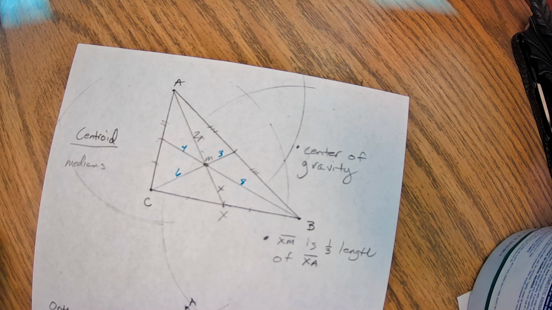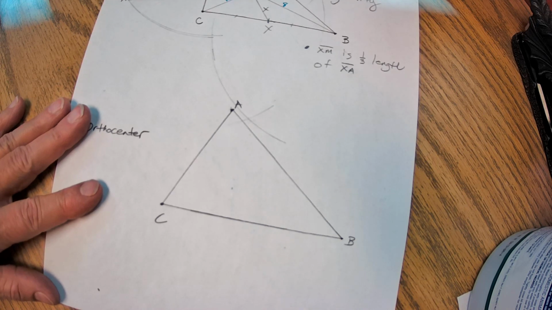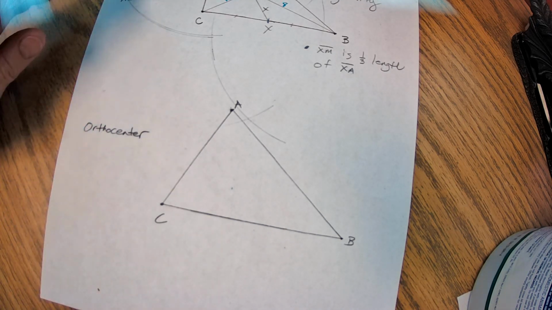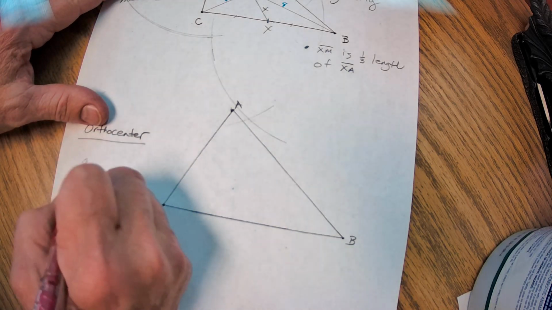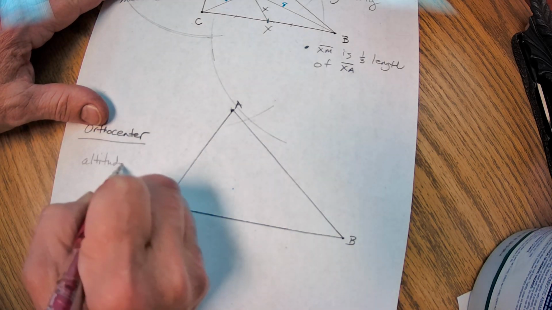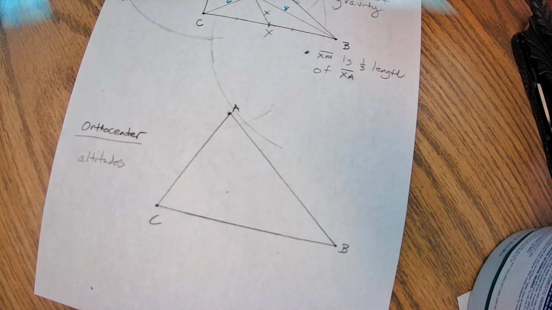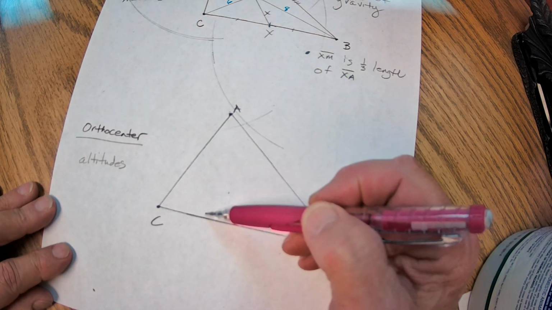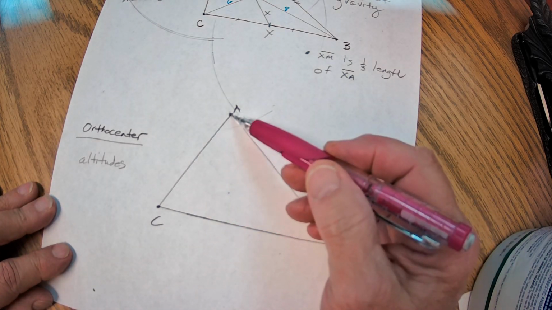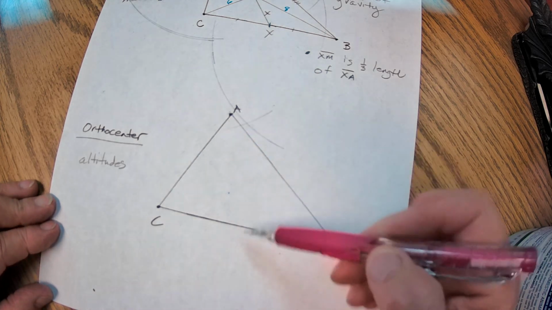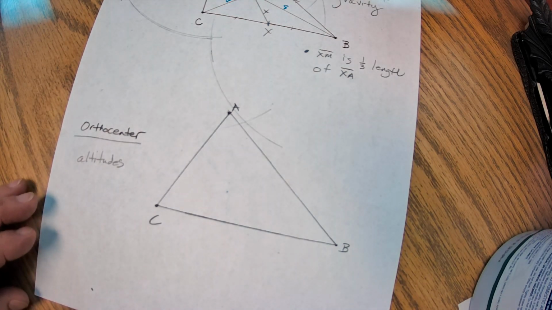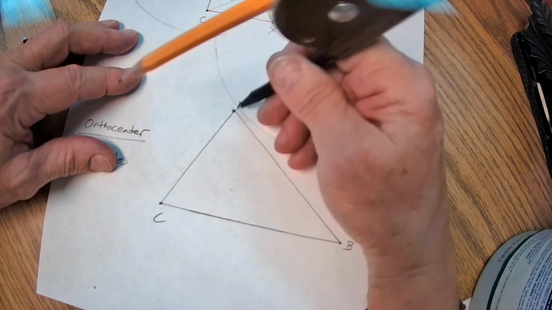Okay, and the last thing that we're going to talk about is the orthocenter. And the orthocenter is created when you construct all of the altitudes. And remember, the altitude is the segment that connects a vertex to the opposite side at right angles. That means I want to construct a perpendicular to this side through that point. Remember how to do that?